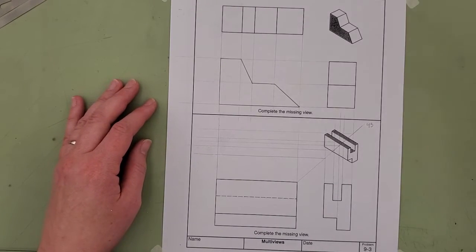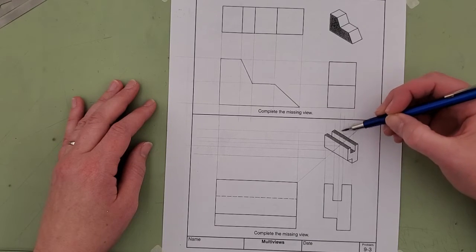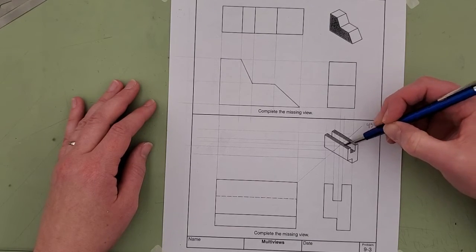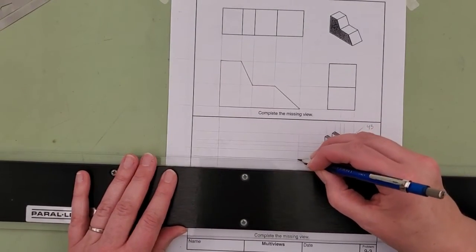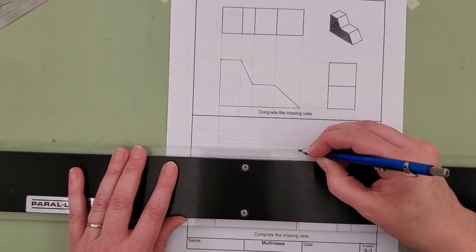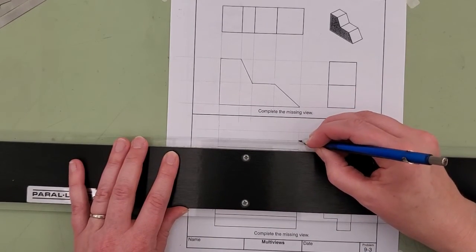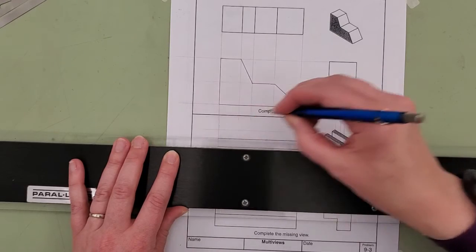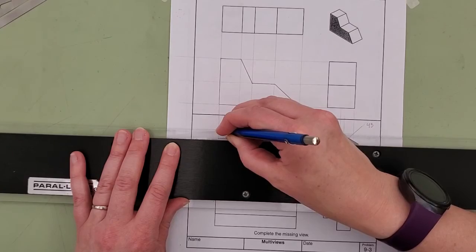Now, I'm going to change up my pencil. I am going to see 1, 2, 3 rectangles. So I'm going to create my 3 rectangles that I would see with the naked eye first.